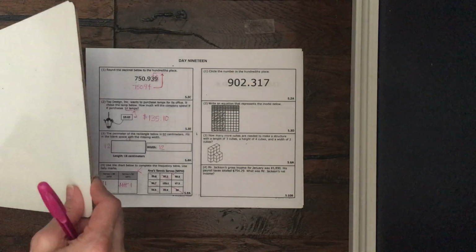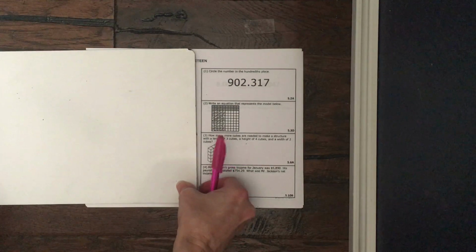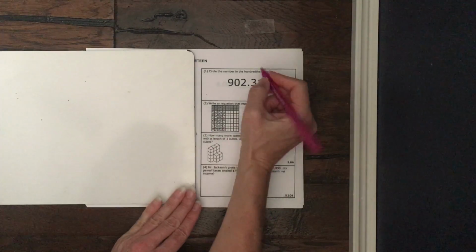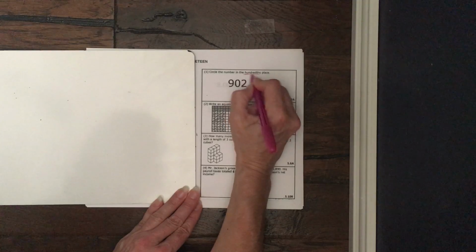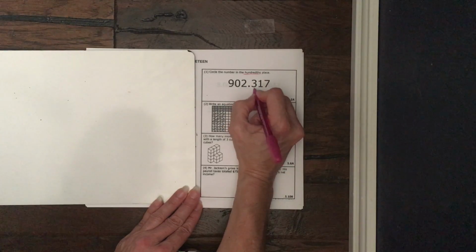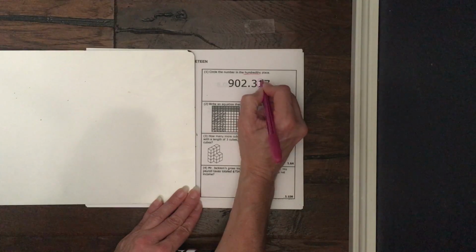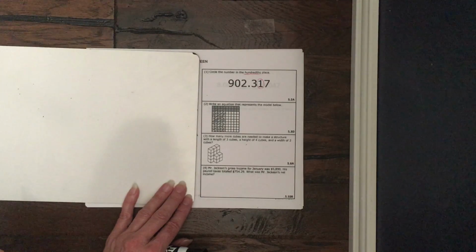Okay, we are still on day 19. We're on the second half. It says circle the number in the hundredths place. So again, remember, we've got our decimal, we've got the tenths place, and we've got the hundredths place. So if we're circling the number in the hundredths place, that's our answer.